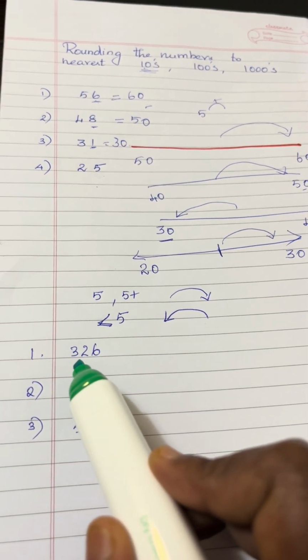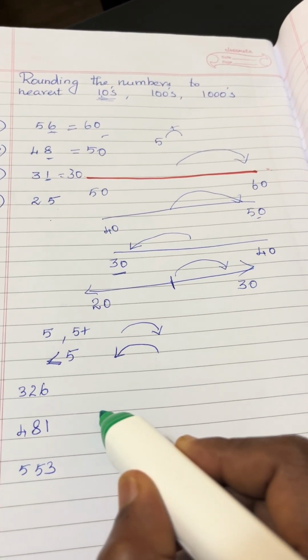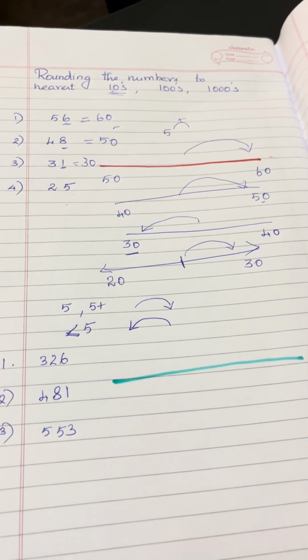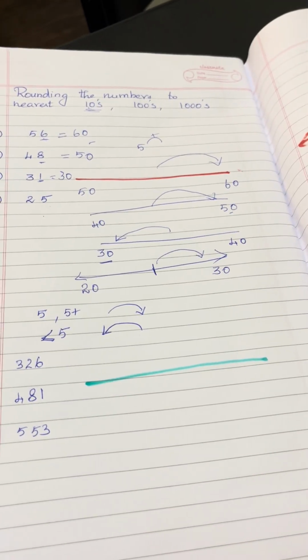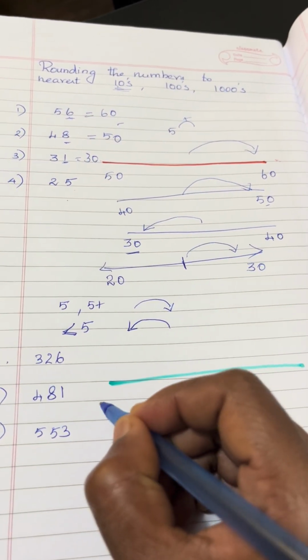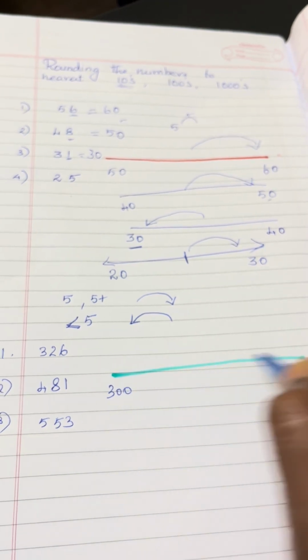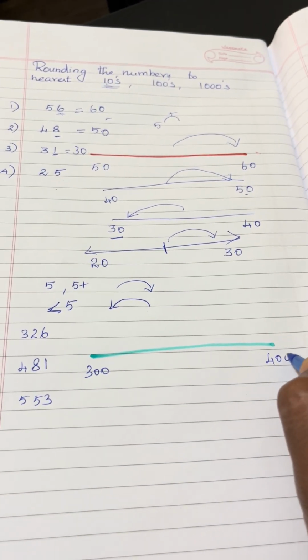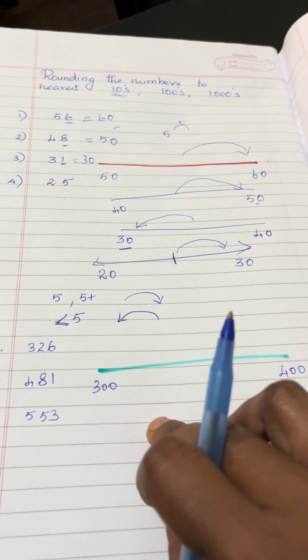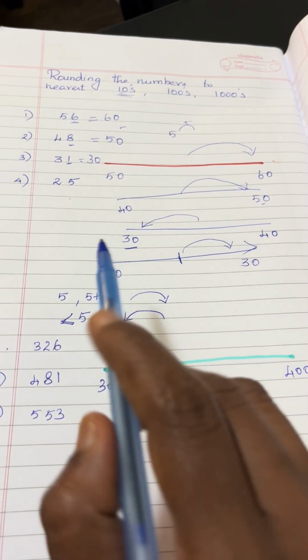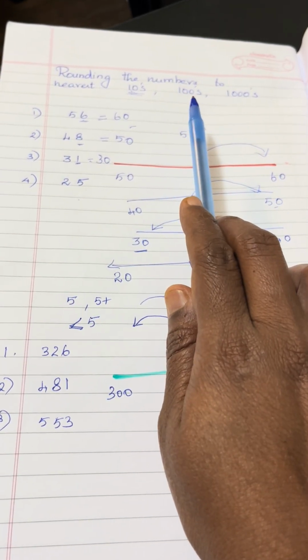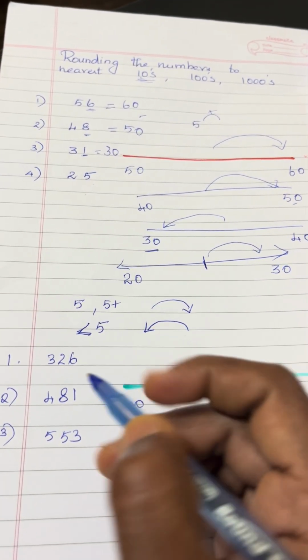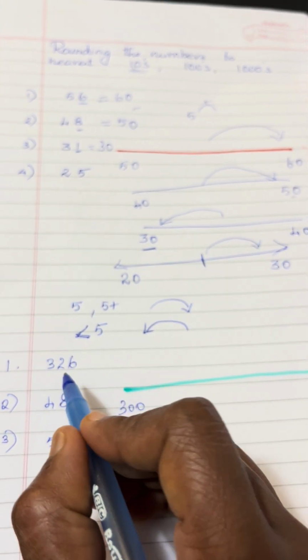Let's start with the number 326. So we are drawing a line. Where does 326 lie, children? 326 lies between 300 and 400. How many zeros are there in 100? Two zeros are there. So you're going to come to the second place.